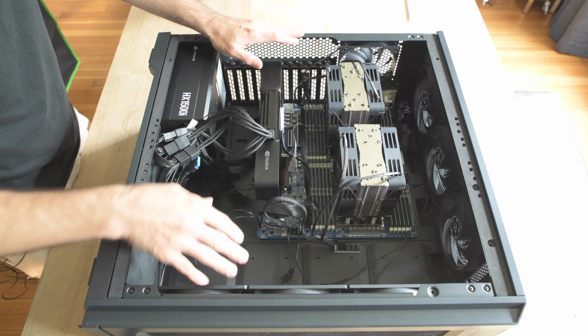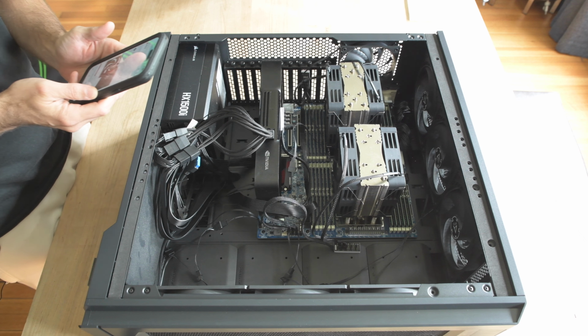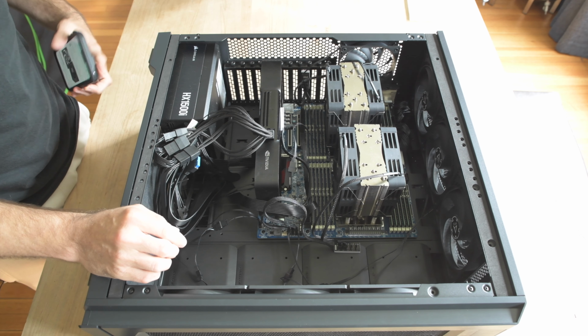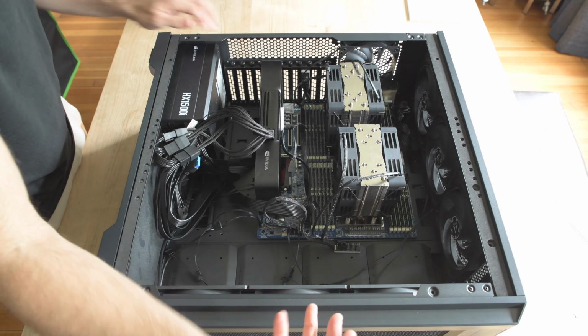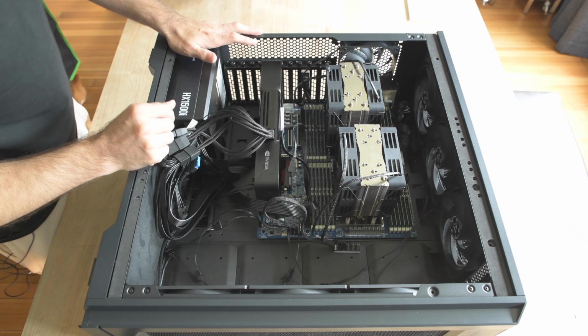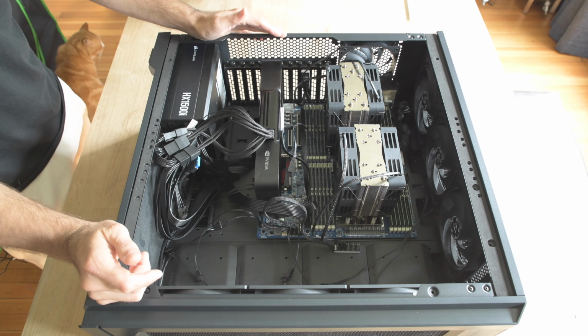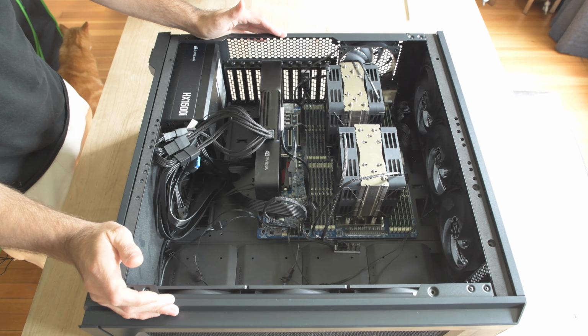And one other change that I made is I have these Arctic P14 PSTs. So these are 140 millimeter fans. And so I've got 1, 2, 3 blowing inward, and then 1, 2, 3 blowing out. And then I've got one of the smaller fans blowing out this way. And that setup seems to work pretty well. It keeps everything fairly cool, and it's also pretty quiet.